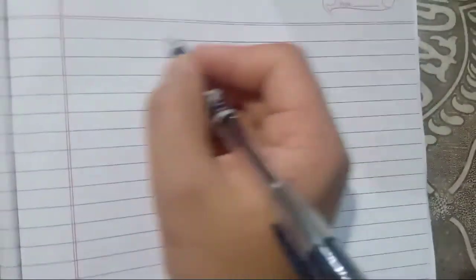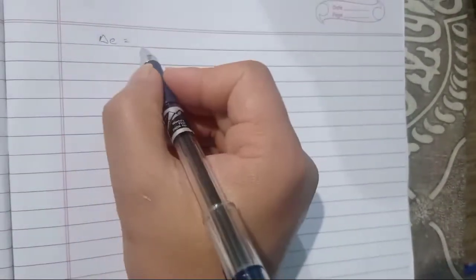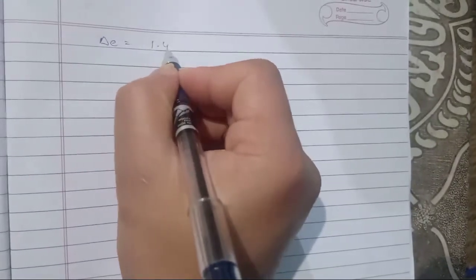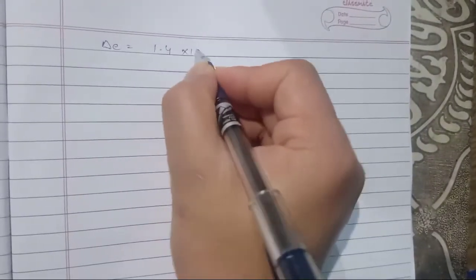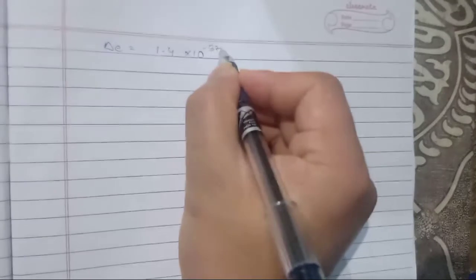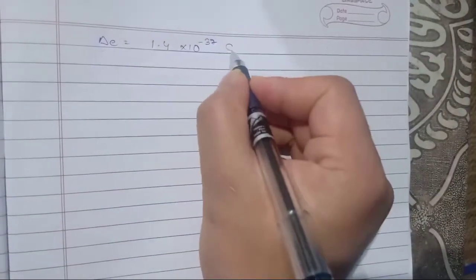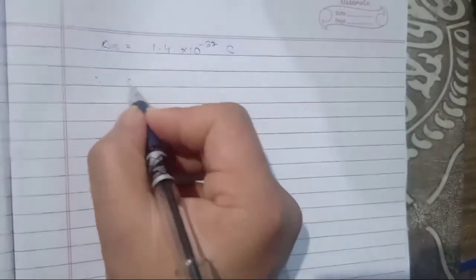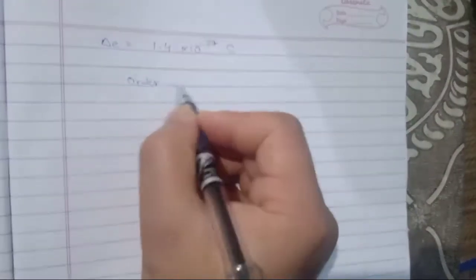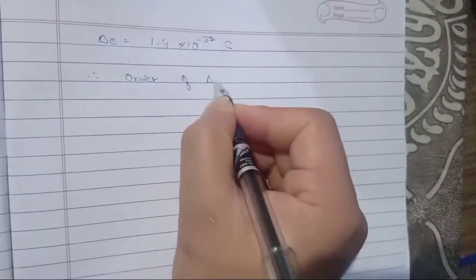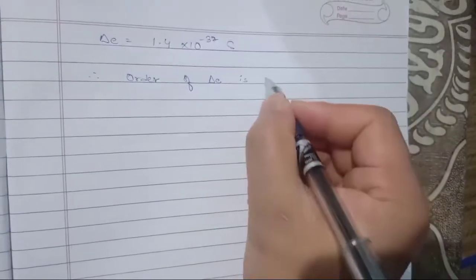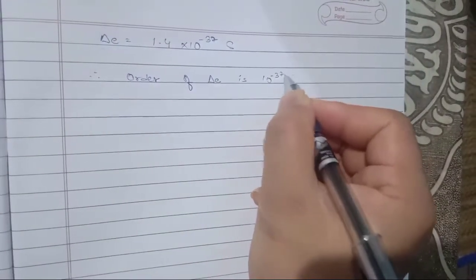When we solve that, we get del E is equal to 1.4 into something near 10 to the power minus 37, and this is charge, so coulomb. Therefore the order of del E is 10 to the power minus 37 coulomb.